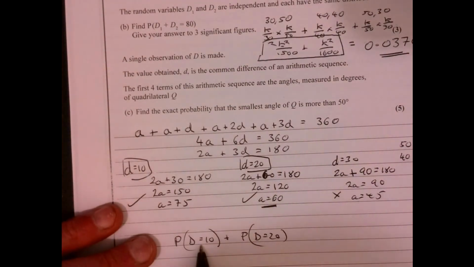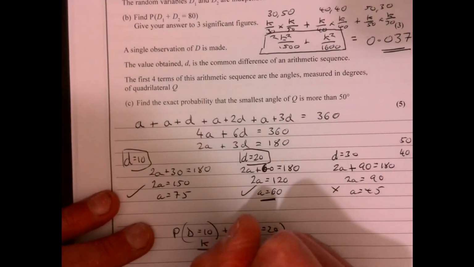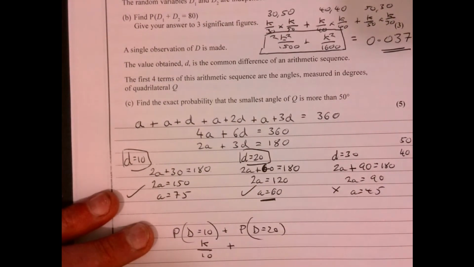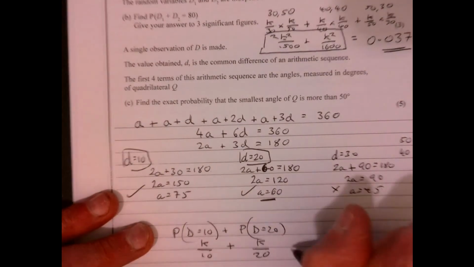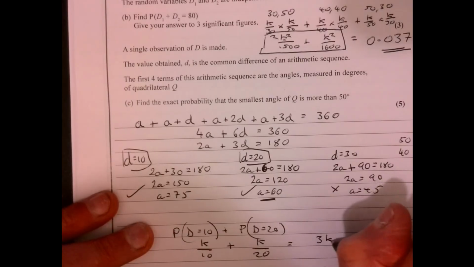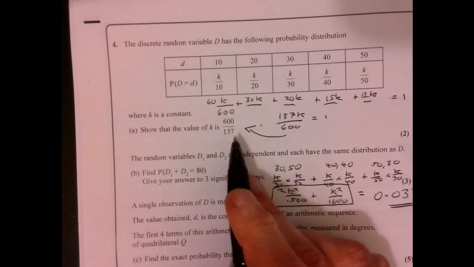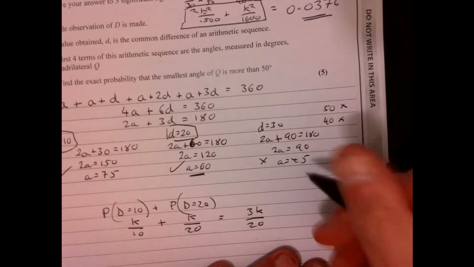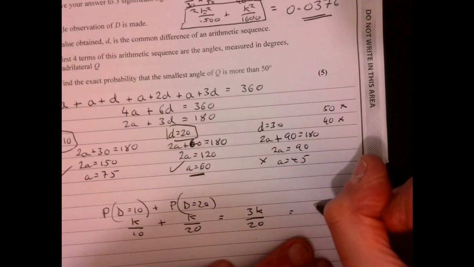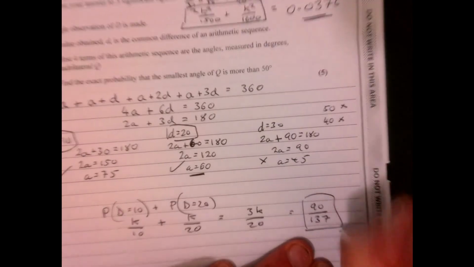So getting D is 10, that's k over 10, and then k over 20, that's equal to 3k over 20. Just sub back in that k value. Again, just use your calculator for it, that's absolutely fine, and that'll give you 90 over 137.